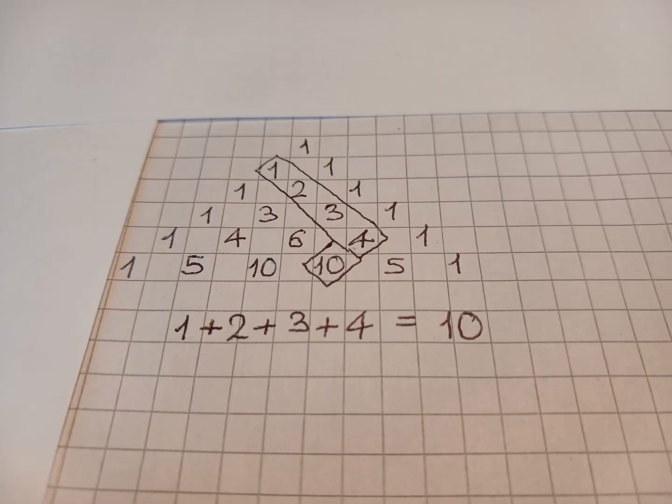The second property is what I like to call the hockey stick property. You can choose a diagonal and then make a bend anywhere you want. And the number after the bend will equal the sum of all the numbers before the bend.